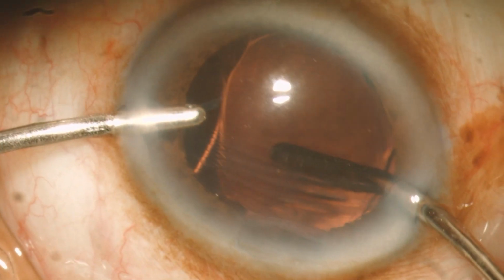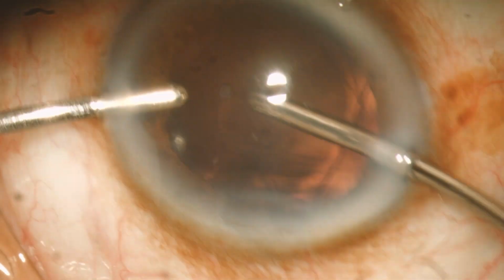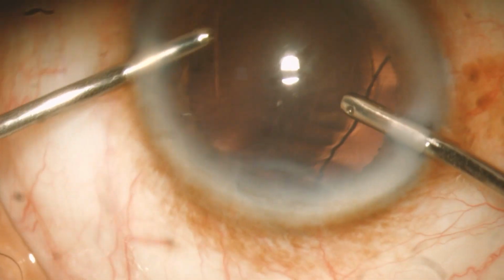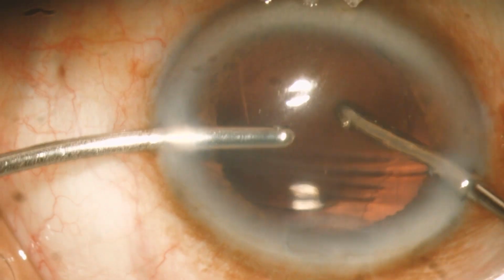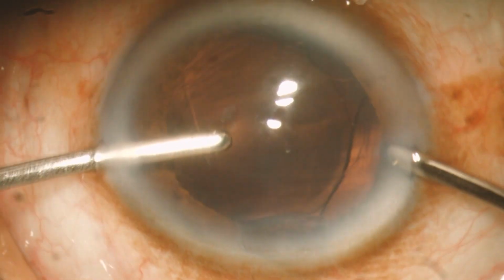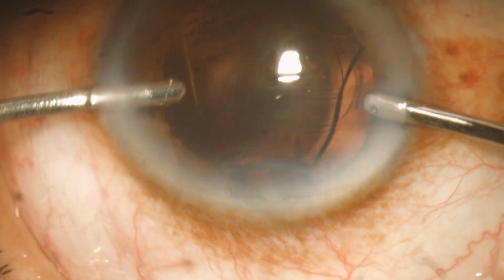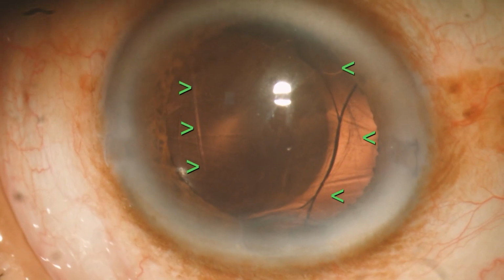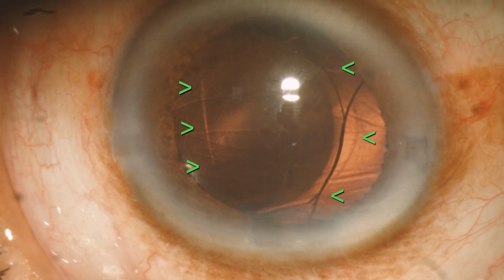something is not right. We can see that the IOL is not behaving properly and that the capsular bag is strange. We try to put the IOL in the center more gently, but suddenly we check with more attention and now we're gonna see with arrows that there is a PCR.